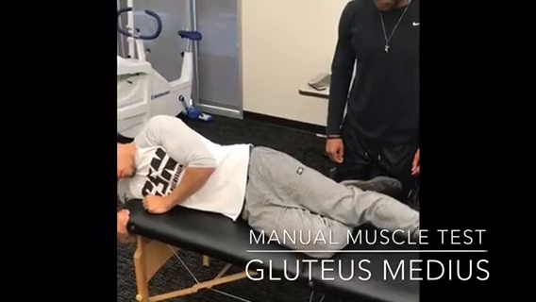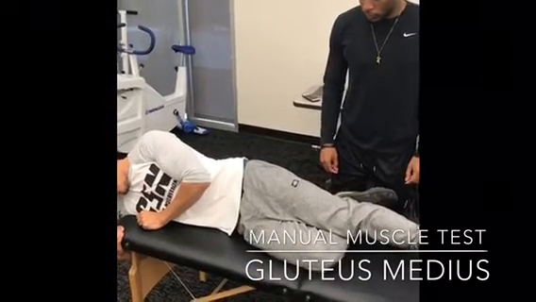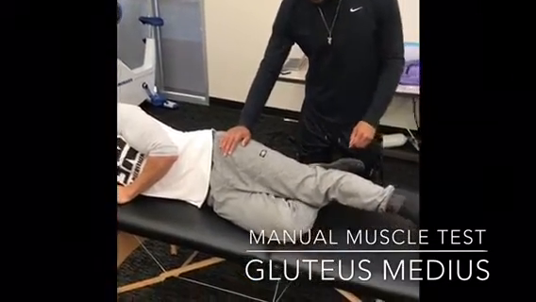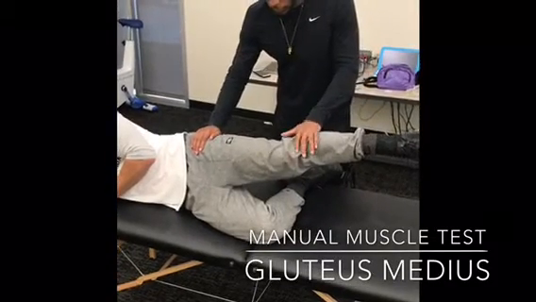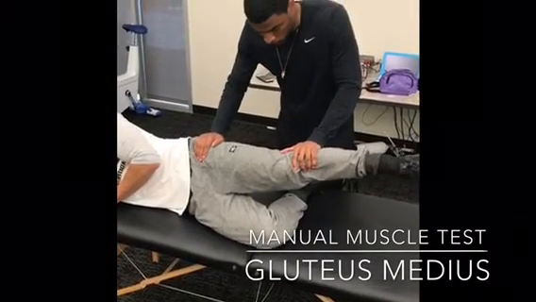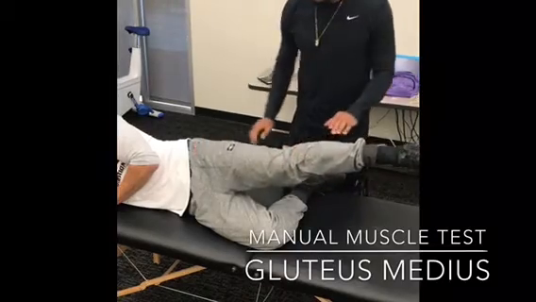Hip manual muscle test, glute medius. The action is hip abduction. The origin is at the iliac crest. The insertion is at the greater trochanter of the femur. This occurs in the frontal plane of motion, and Adrian had a 5.